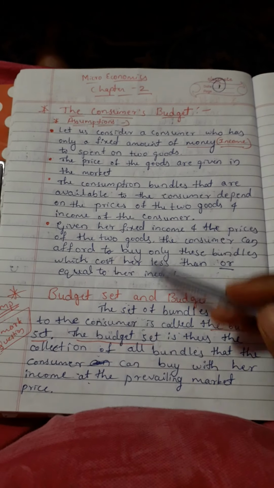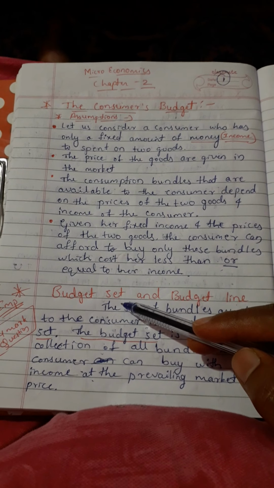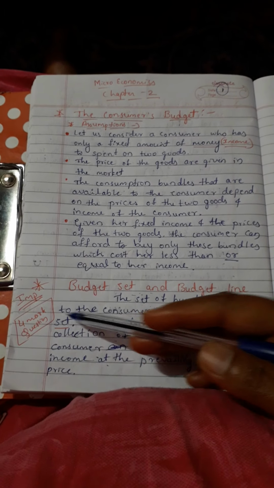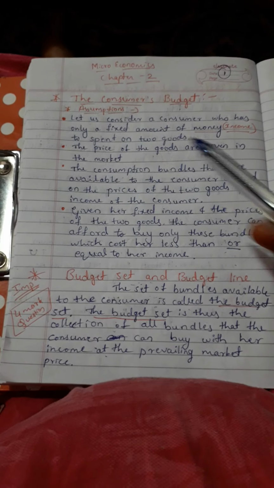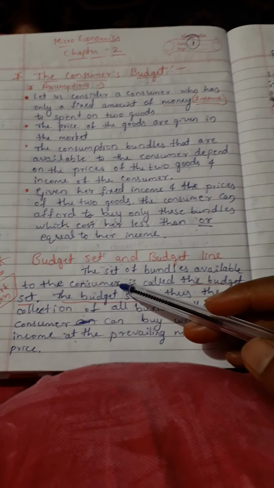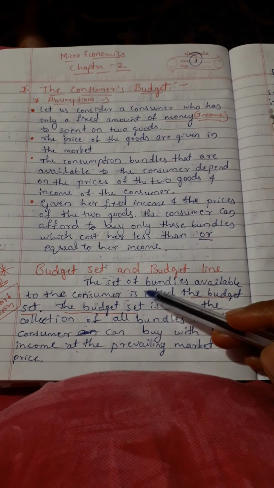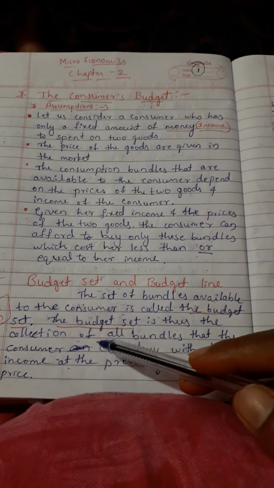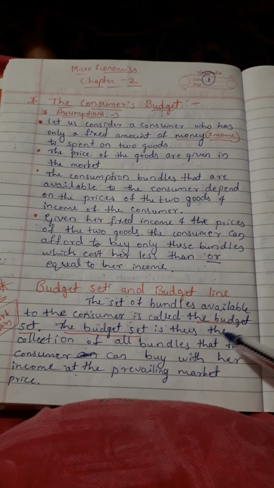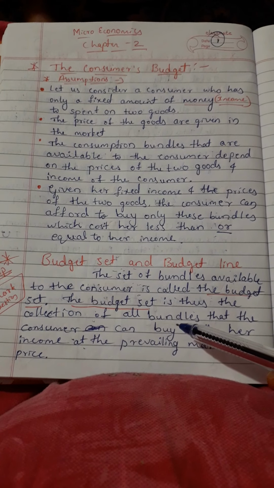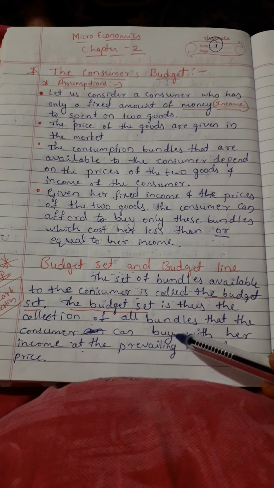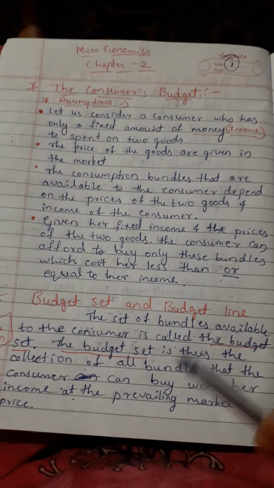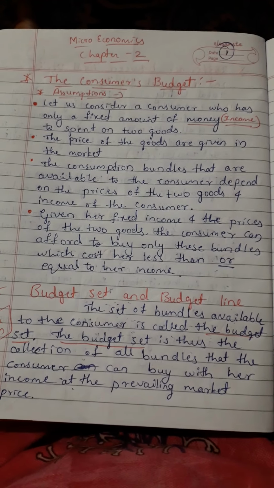Here the consumer's budget includes two main points: the budget line and the budget set. First we take the budget set. This is an important concept, and it is a 4 marks question. Only the budget set. What is the budget set? The set of bundles available to the consumer is called the budget set. It means the budget set is the collection of all bundles that the consumer can buy with her income at the prevailing market prices. That is called a budget set.